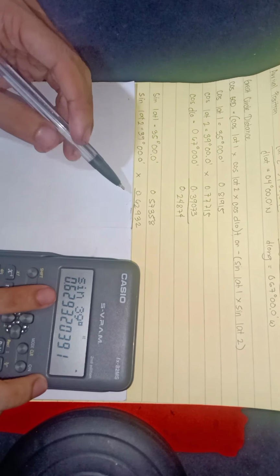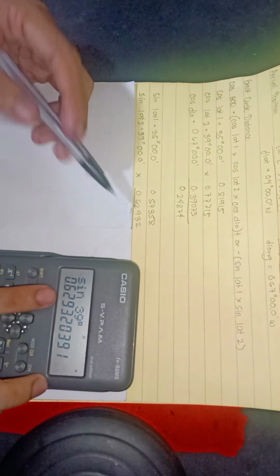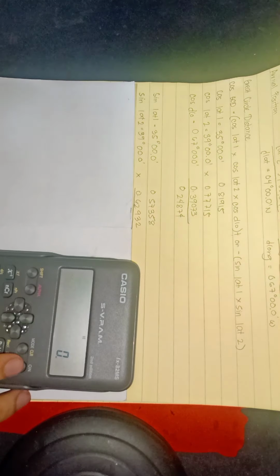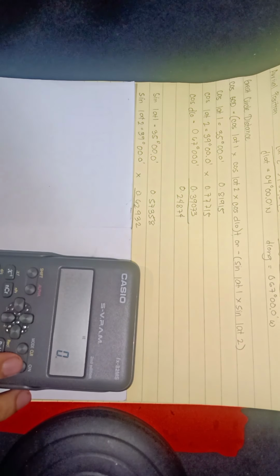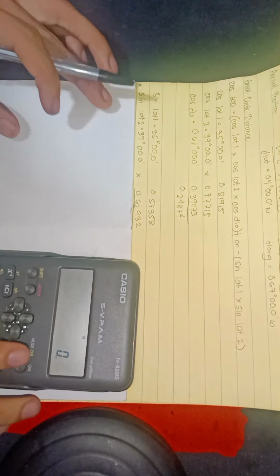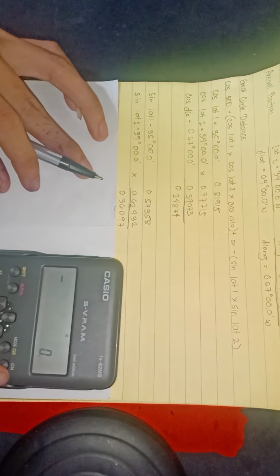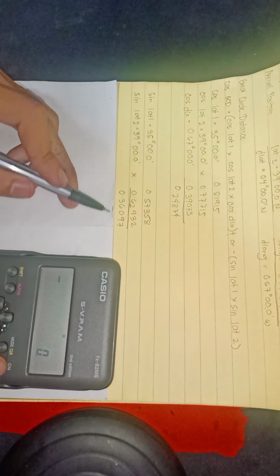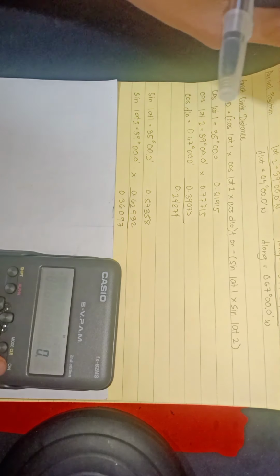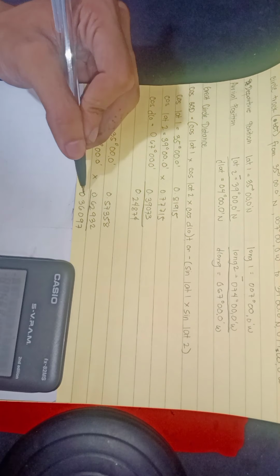So the equivalent of the sine of latitude 35 degrees is 0.57358, and the sine of latitude 2 is 0.62932. After that, we need to multiply the two equivalents, so the answer is 0.36097.